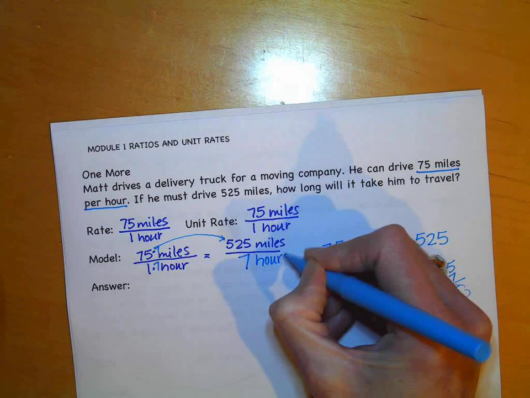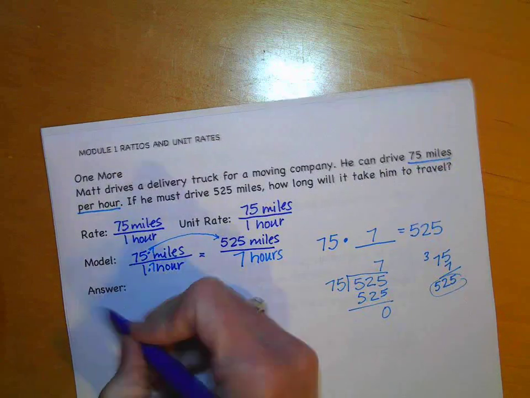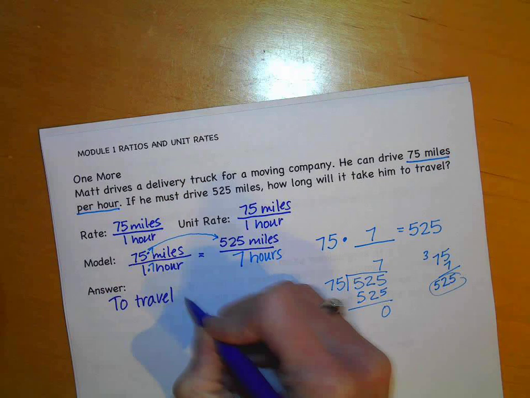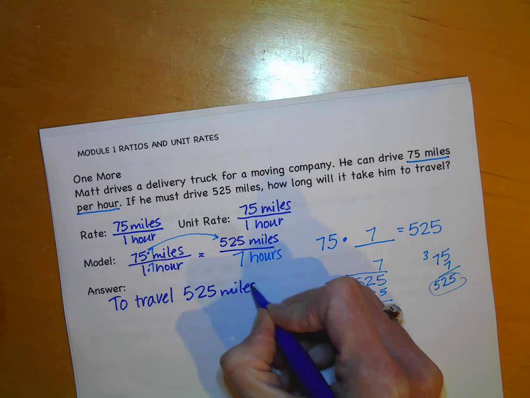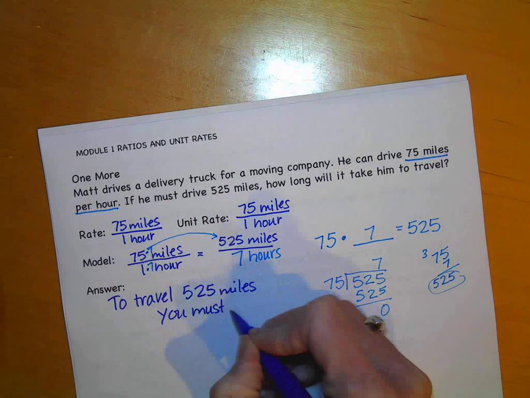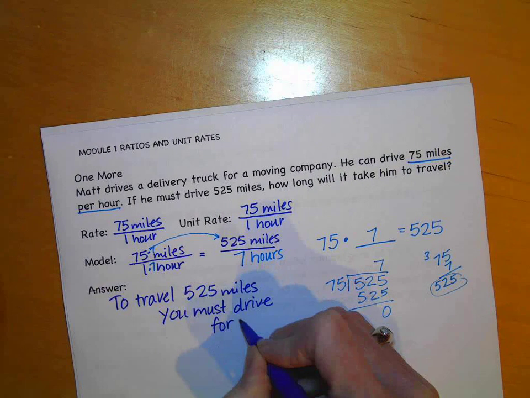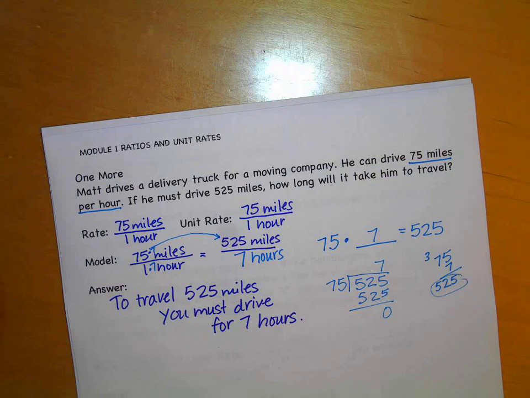So 1 times 7 is 7 hours. Okay? So we're saying that to travel 525 miles, you must drive for 7 hours. Okay, and you found the answer.